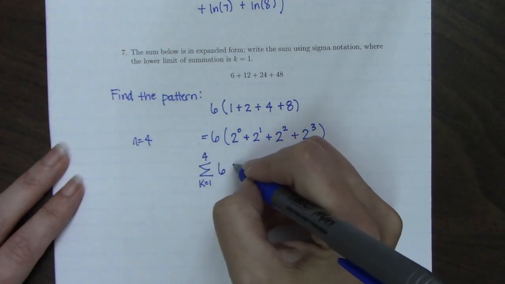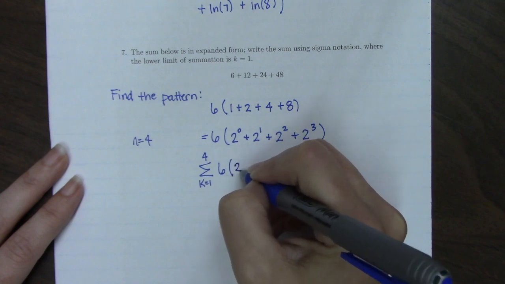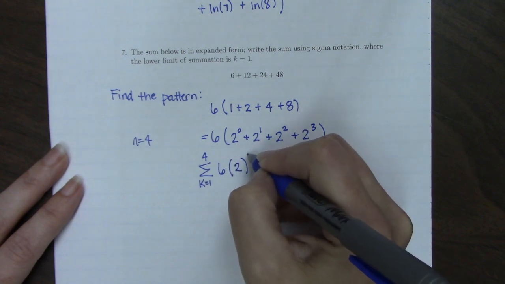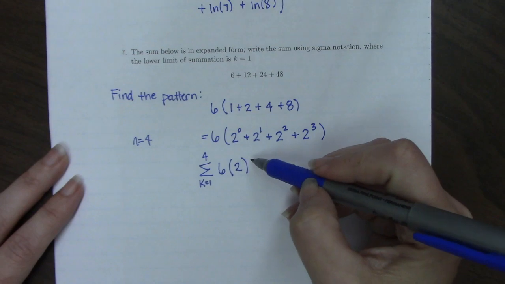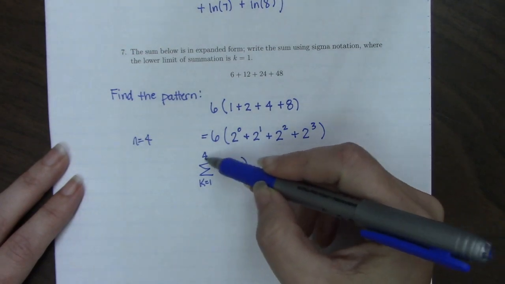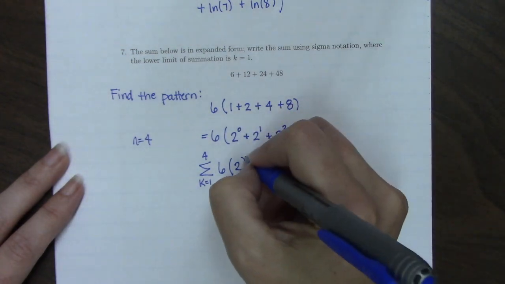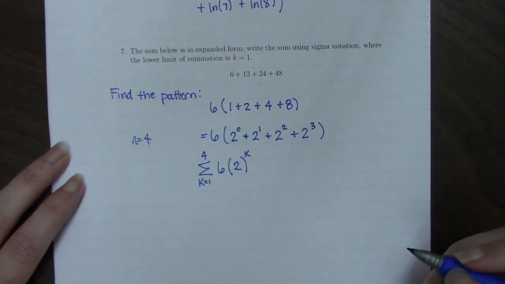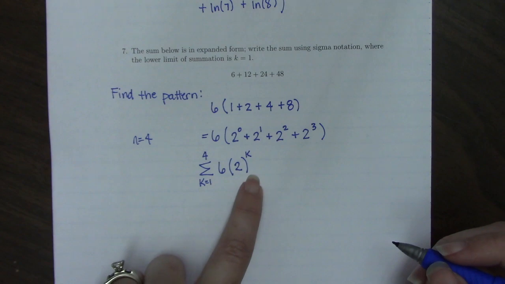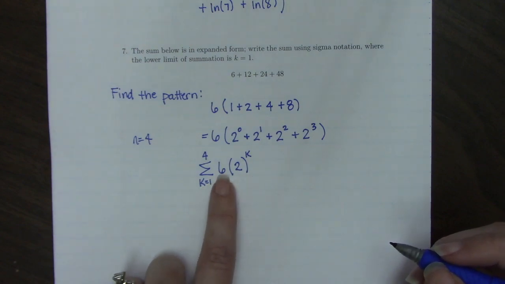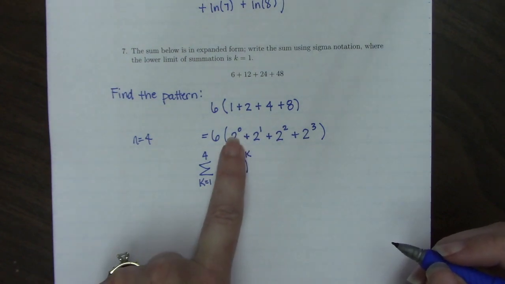The 6 is there. I have a 2 raised to the question mark, right? So the question is, how do I express this so that when I plug the numbers back in, I generate exactly this? So if I just try to call it 2 to the k, because remember the variable's got to be k in here, well, if I start at 1, I get 6 times 2 to the 1. That's not what I want there. I want to start at 6 times 2 to the 0.